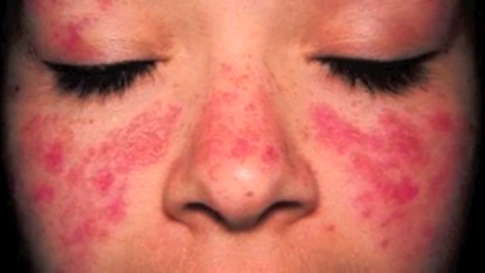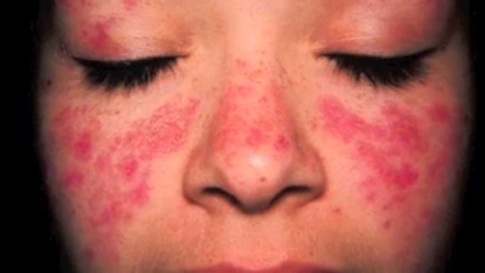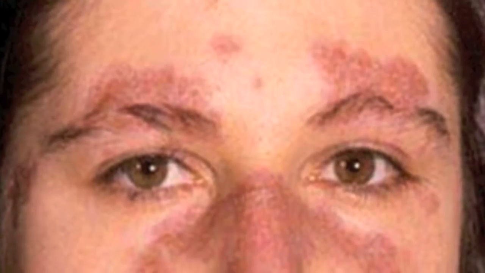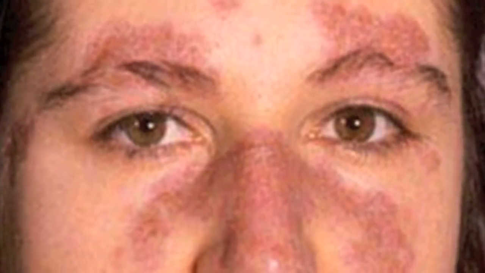So you'll see rashes along the face. It's called a butterfly rash or a malar rash, and this is where the disease gets its name. They used to call it a wolf mask, and it was believed that if you got bit by a wolf, it would cause a mask like this. So it's been around a long time.